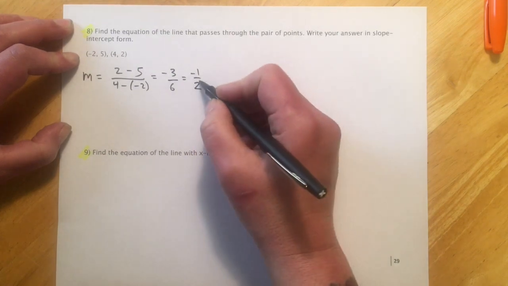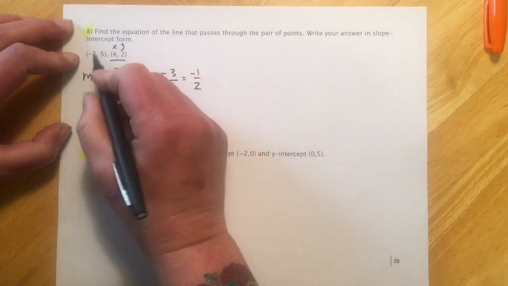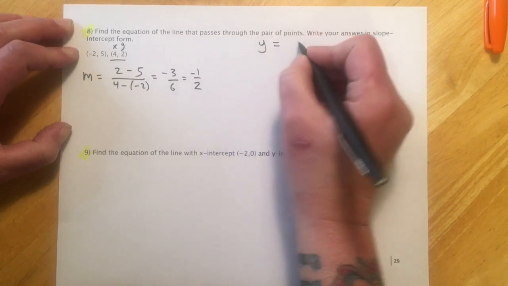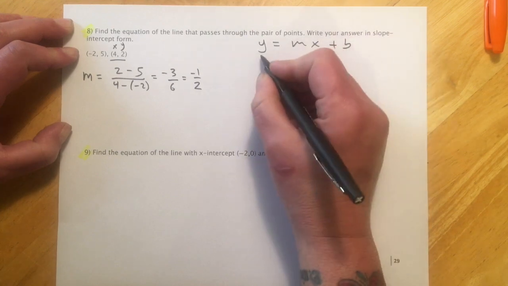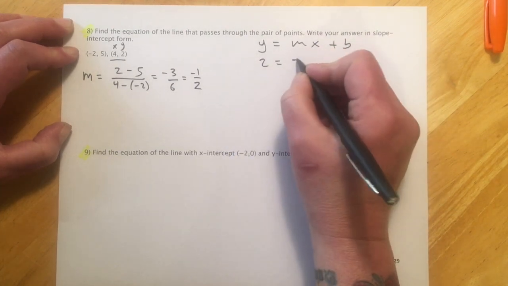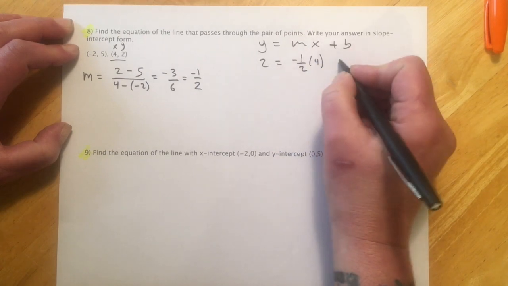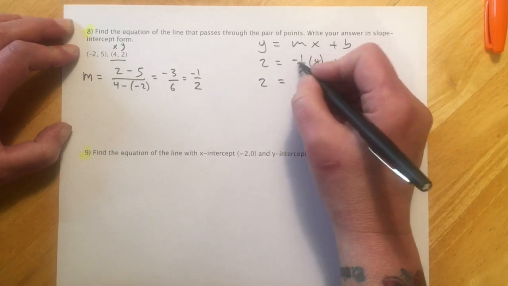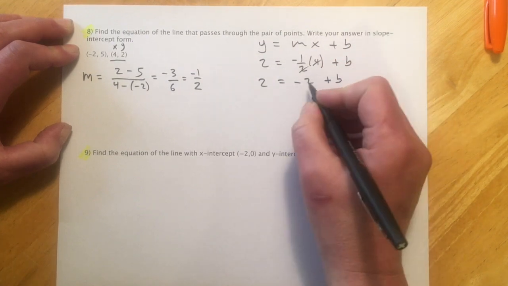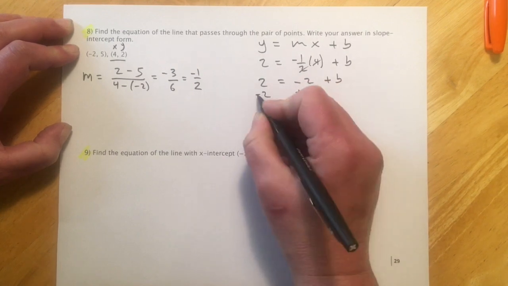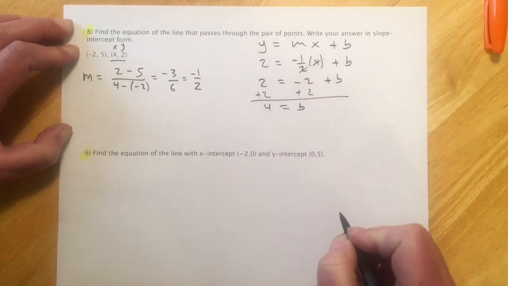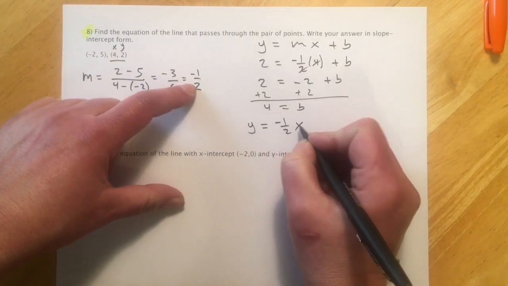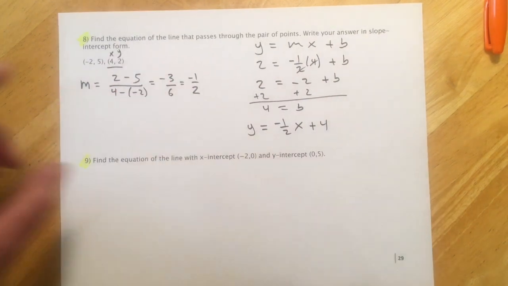And then this is where now I know m. I'm going to use this one as my x and y just because it has a negative, so that one looks easier. So we'll do our y equals mx plus b. So y is 2, m is negative 1/2, x is 4, plus b. And those cancel, so that makes a negative 2 right there plus b. And we just add the 2. And b equals 4. So the answer would be y equals negative 1/2 x and then plus 4.